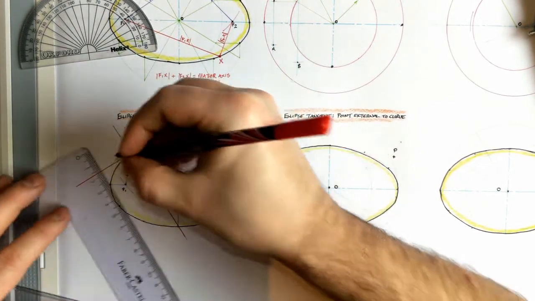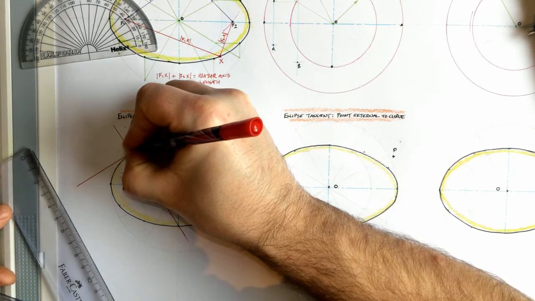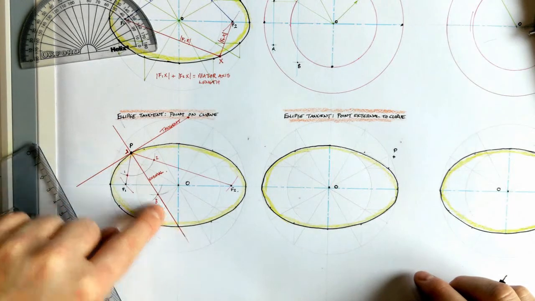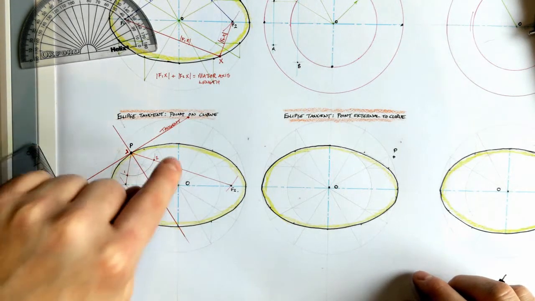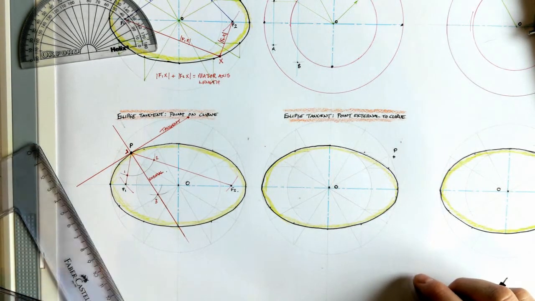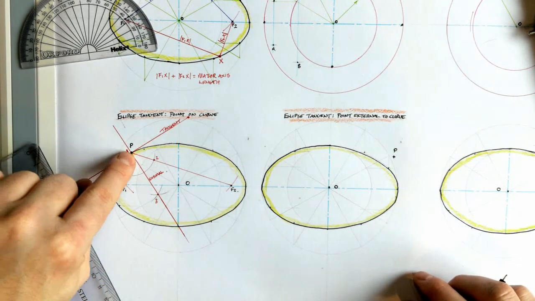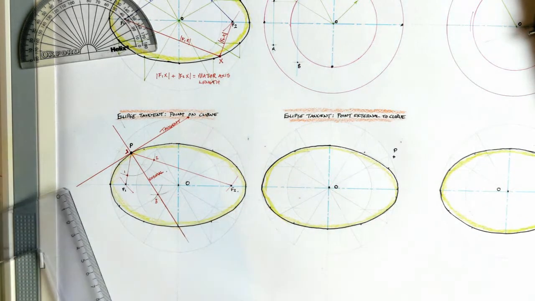Okay? And I'll just put in a little right angle symbol, because the reason we're able to find the tangent is because we have the normal line. The normal line is perpendicular to the tangent at a right angle. Okay? So once we had the normal line, we were able to draw the tangent at the correct angle through point P. Okay? And that's the tangent found.